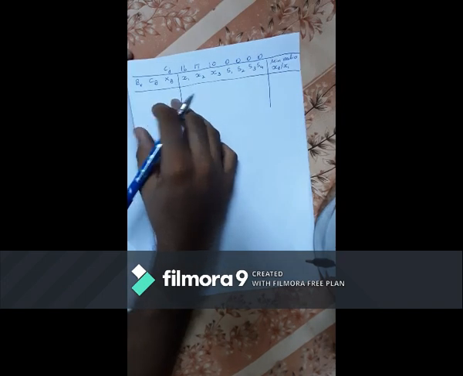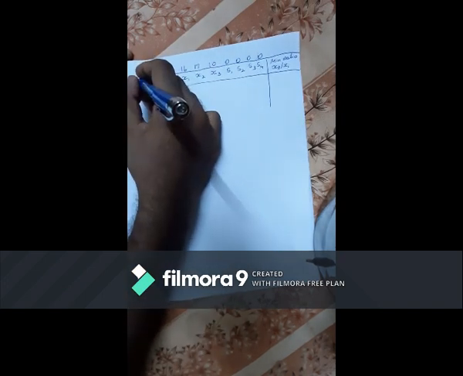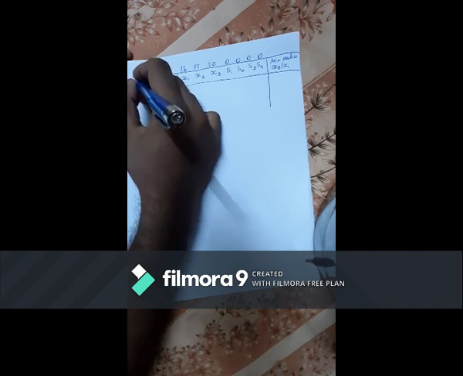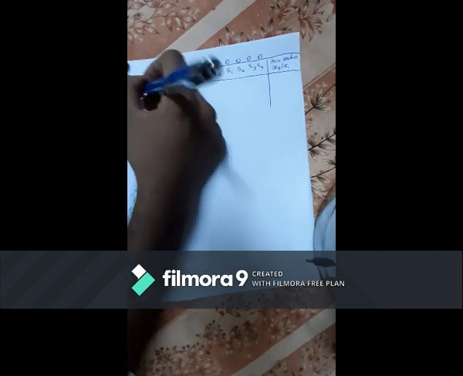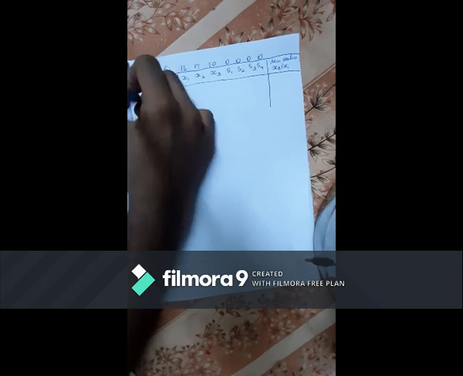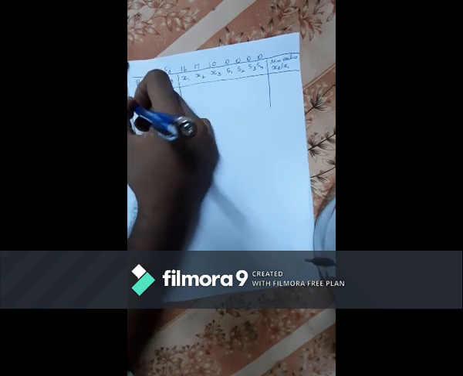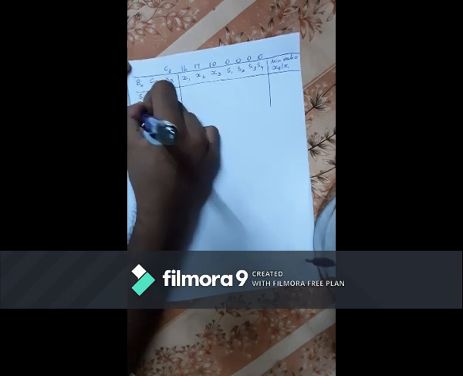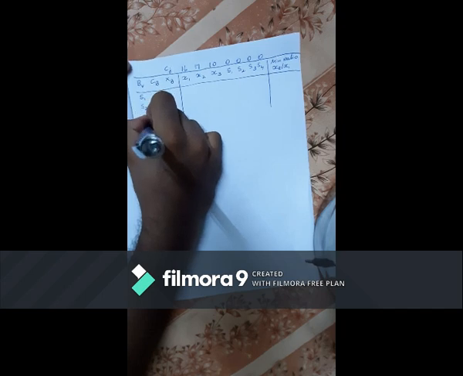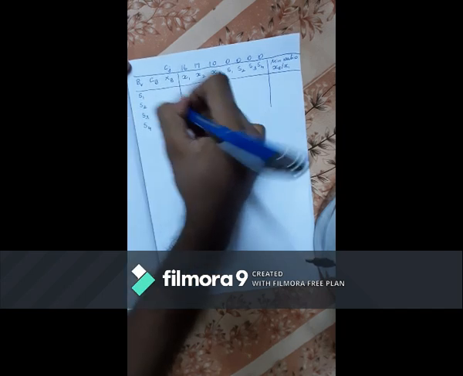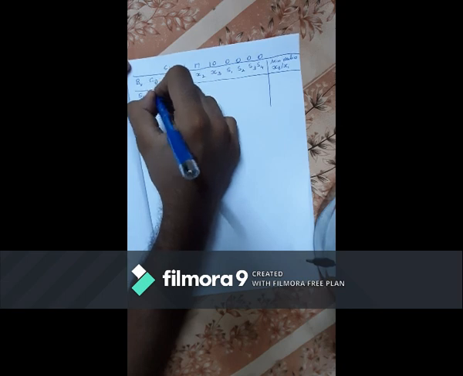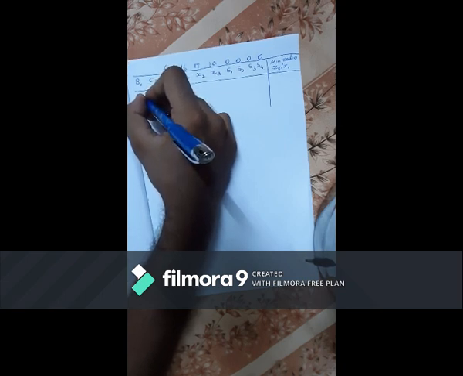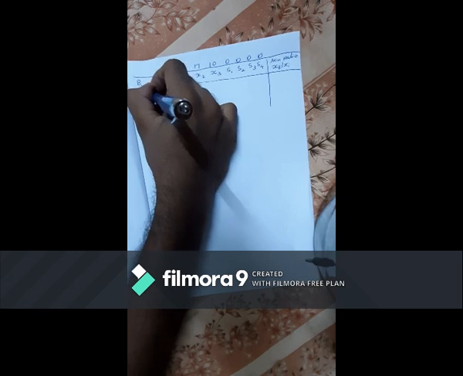Then we write the basic variables. We have 4 constraints, right? So from each constraint we choose one basic variable. The basic variable in the first constraint is S1, in the second constraint is S2, third constraint is S3, and fourth constraint is S4. So next is CB. The coefficient of the basic variable S1 is 0.